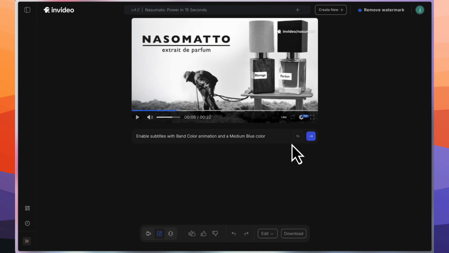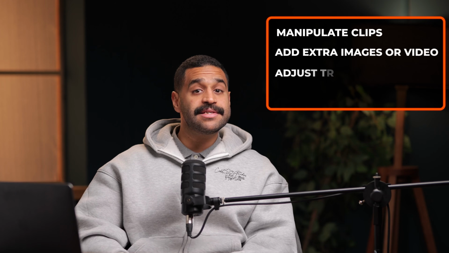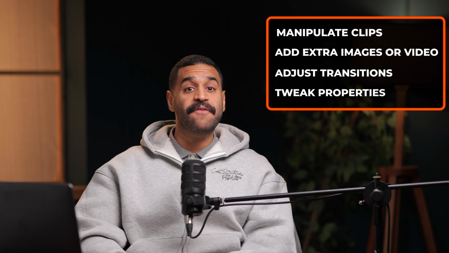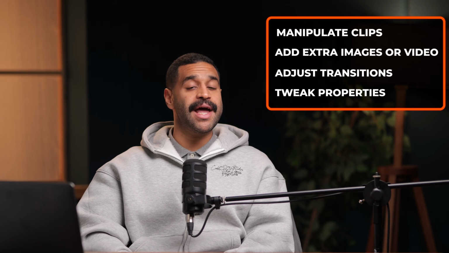InVideo AI also allows you to change the language of the video later on. Just convert the entire script and voiceover to German, Spanish, or any supported languages. If you like, you can even go deeper with the timeline editor. This lets you manipulate clips, add extra images or video, adjust transitions, and tweak properties for a full video editor inside InVideo AI. But the cool thing is, most of the time, you don't even need it. The AI does such a good job that your first draft is usually already very close to final.